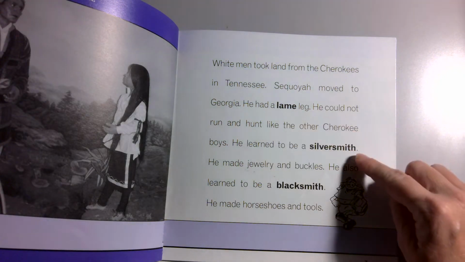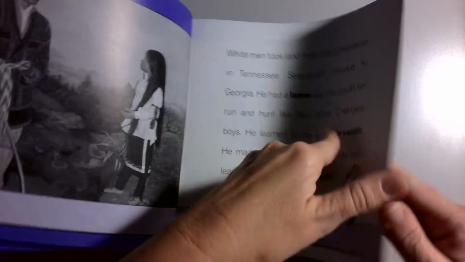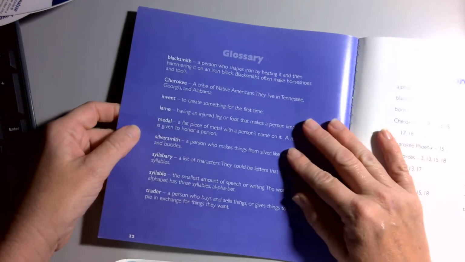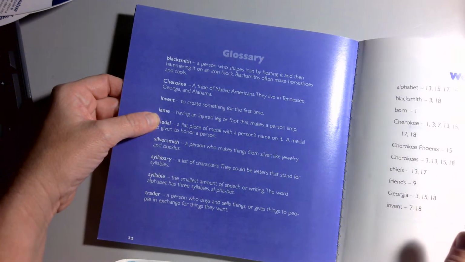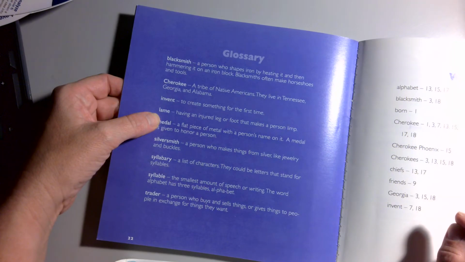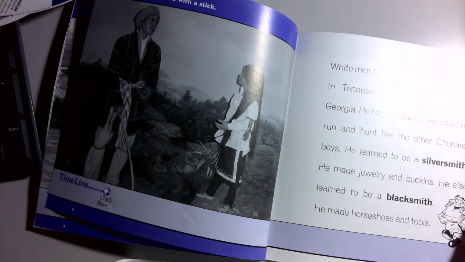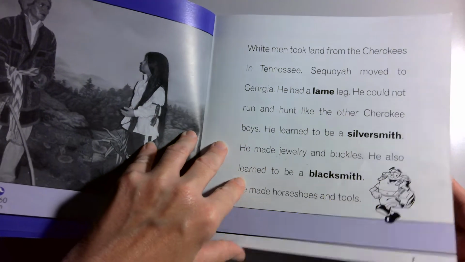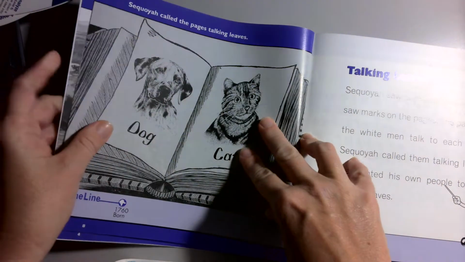I'm noticing 3 words again here in bold, and I know that I can check those meanings in the glossary. In fact, let's look at the word lame. It's talking about his leg. Okay, I can find lame here, and it says having an injured leg or foot that makes a person limp. So that means Sequoyah had a hurt leg that made it so that he couldn't run and hunt. Okay, turning the page.